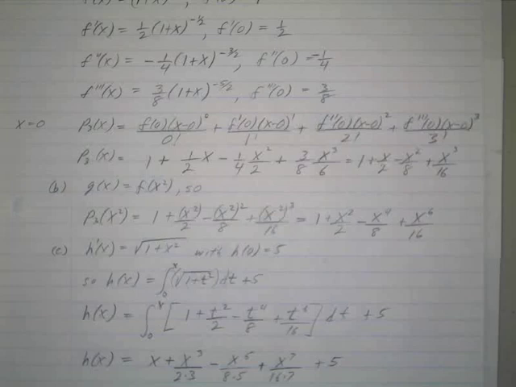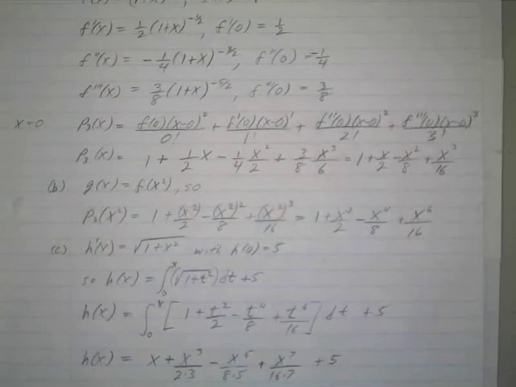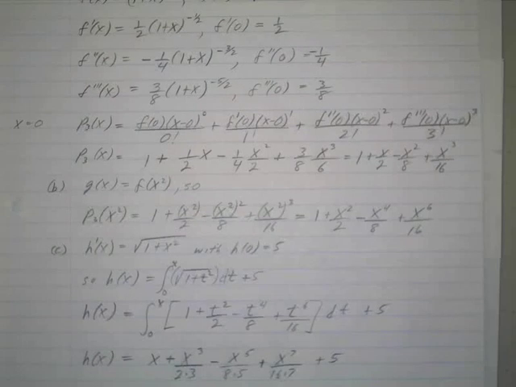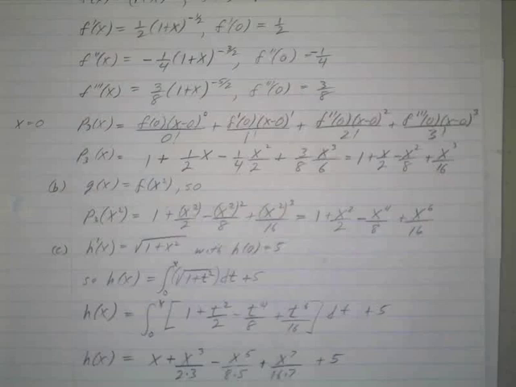Okay, so if that's all right. It's a nice little quiz question right there. Okay, letter B. Use the results found in part A to find the first 4 non-zero terms for g of x, which equals 1 plus the square root of 1 plus x squared at x equals 0.